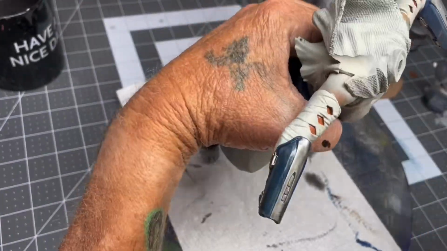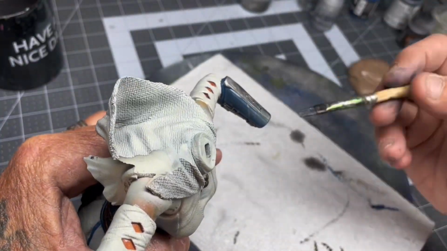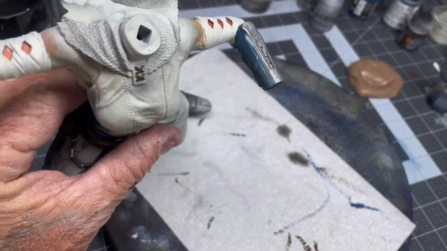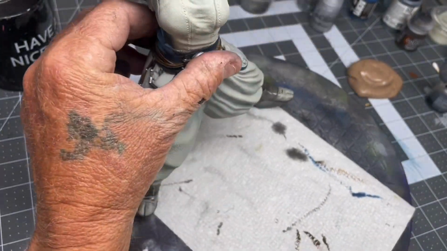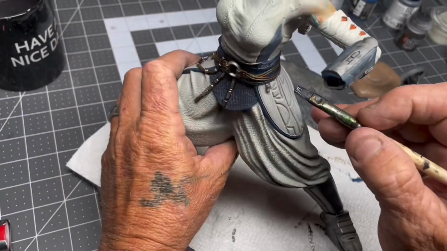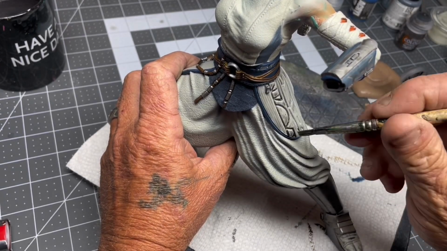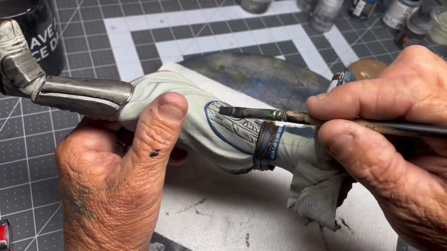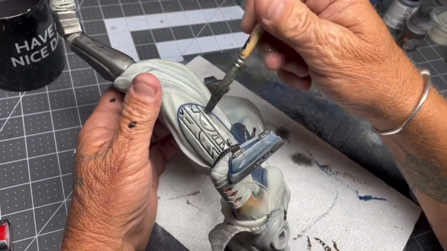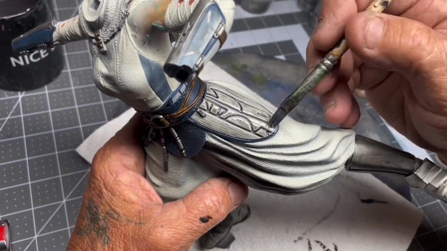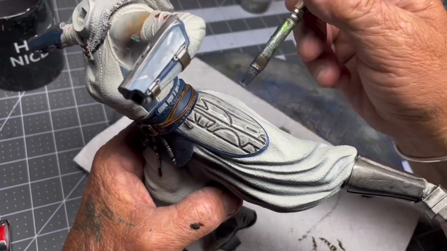And I'm just using Nuln Oil to get into those little cracks and crevices and add some depth and grunge to the armor. Didn't want it to look too shiny. Again, some Nuln Oil to add some texture to her side armor there, side sash, side armor.